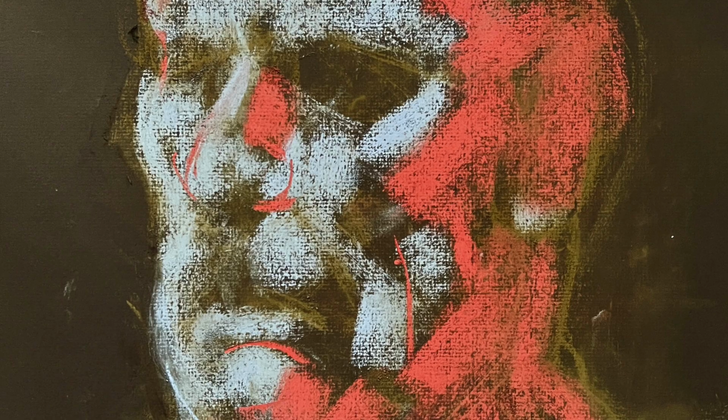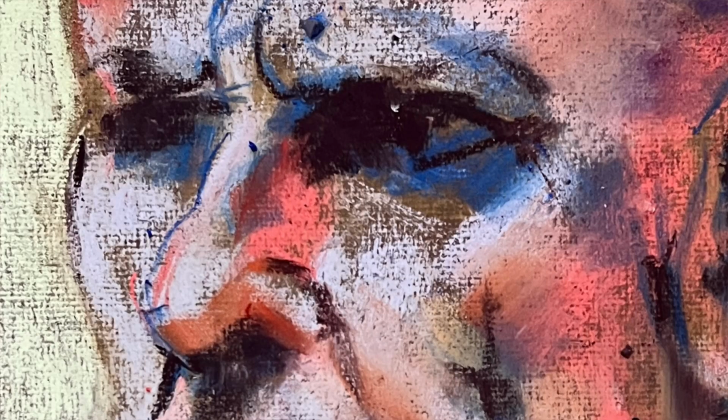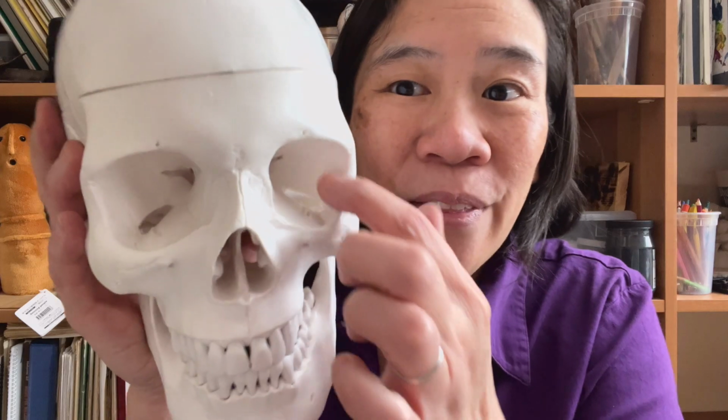Nothing else can happen. Think about the lips. The lips are very soft and full of tissue. Your nose is all cartilage. Your eyes are these squishy little things. This is where it all happens.